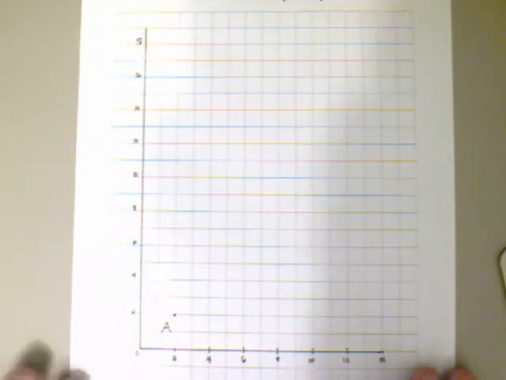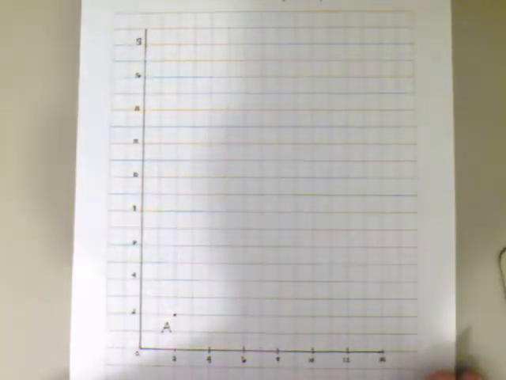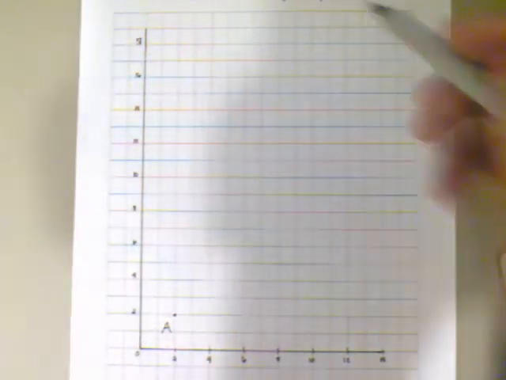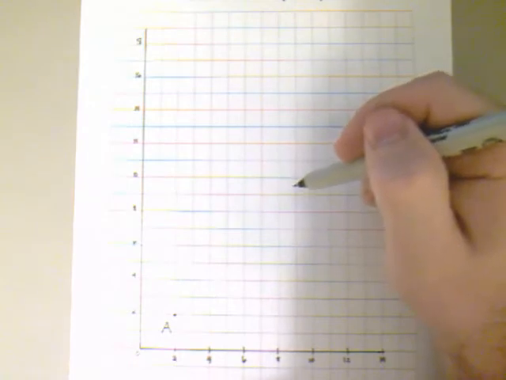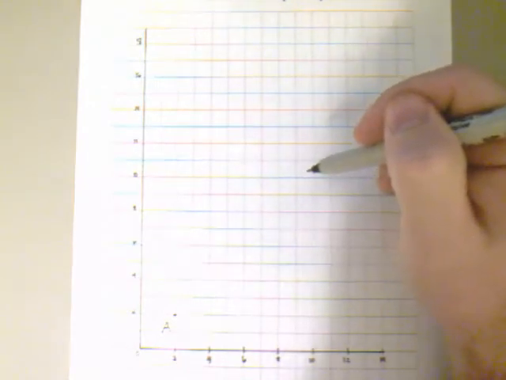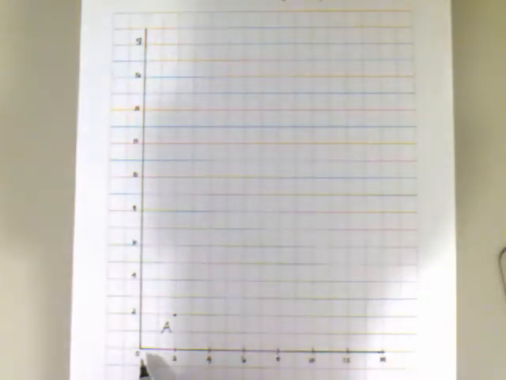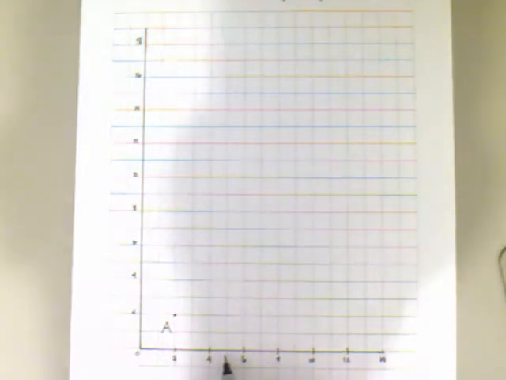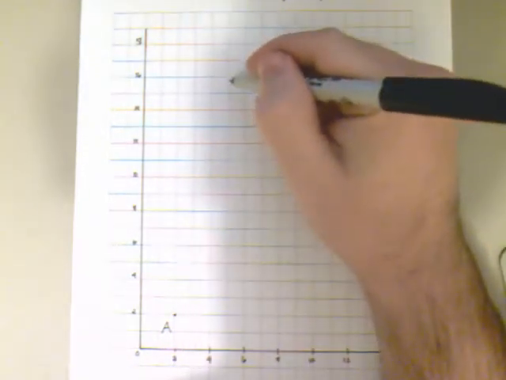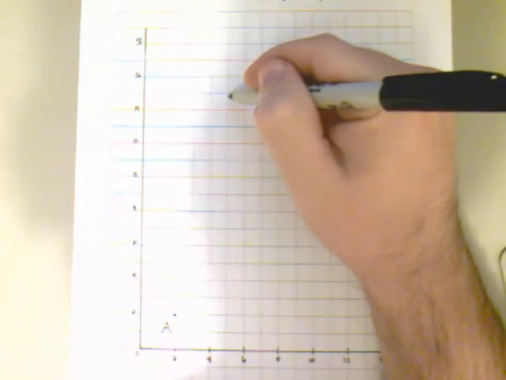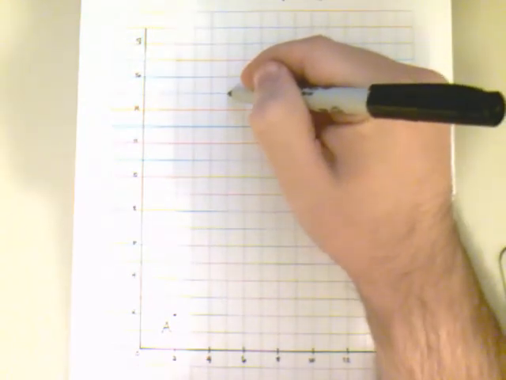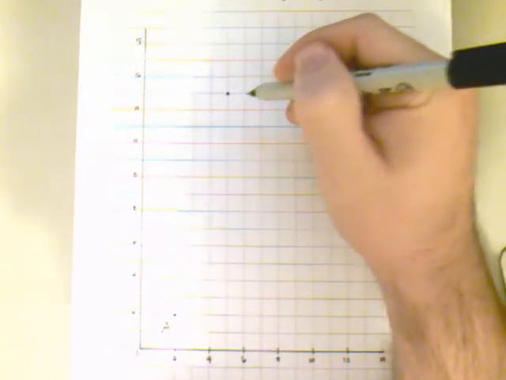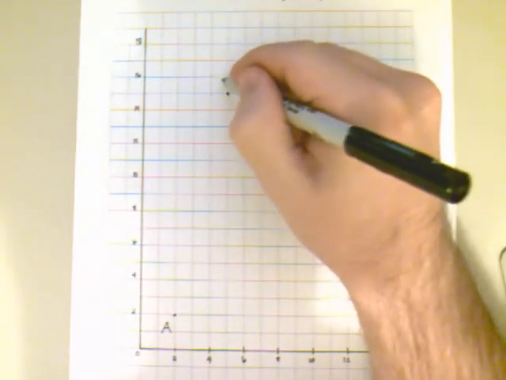Let's mix it up a little. The next vertex we want, let's make it the coordinate 5, 15. So I'm going to come over 5 on my x-axis and go up to 15 on my y-axis. Place a small point. Label that point B.